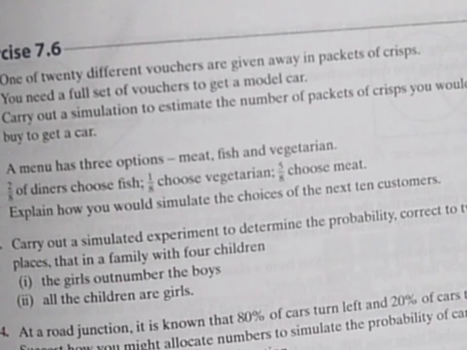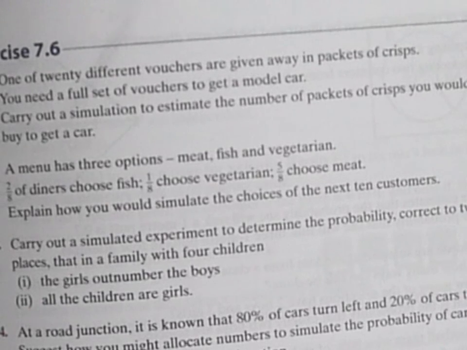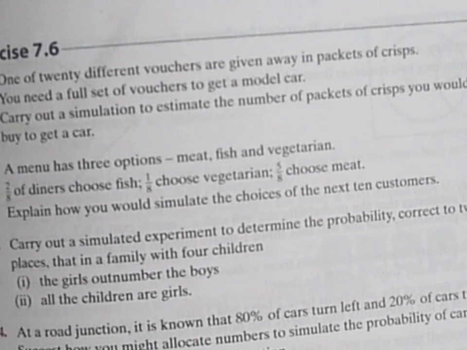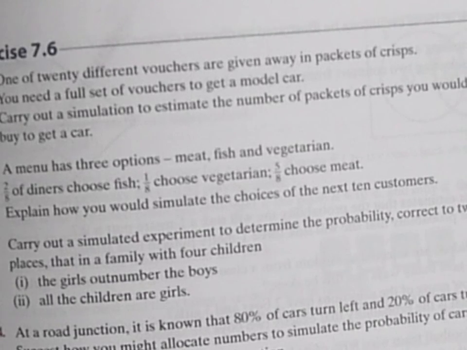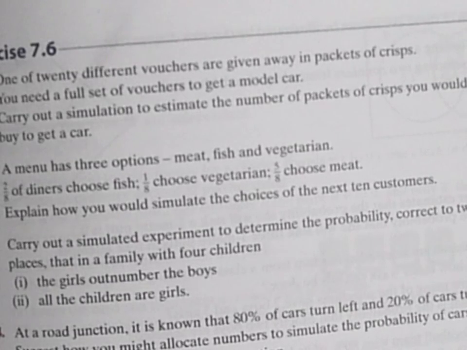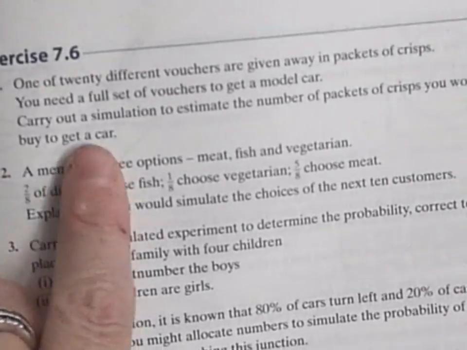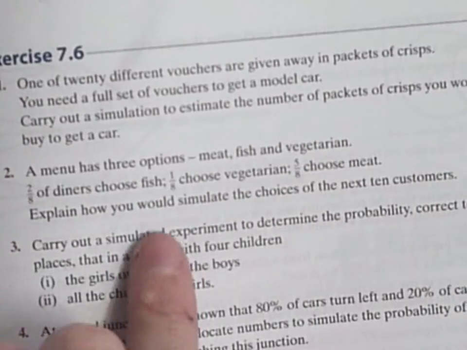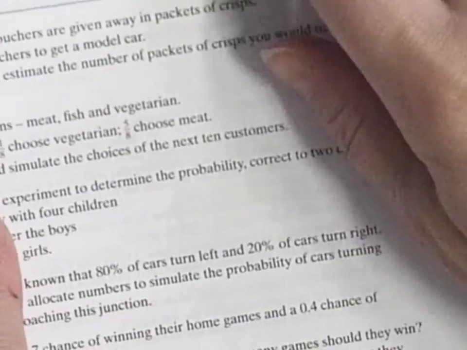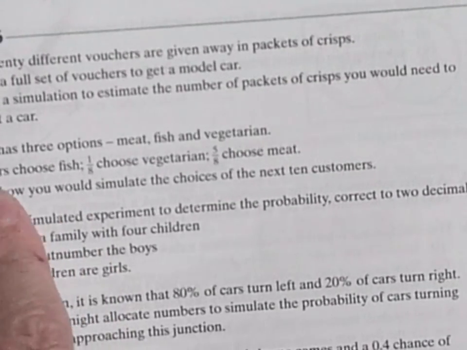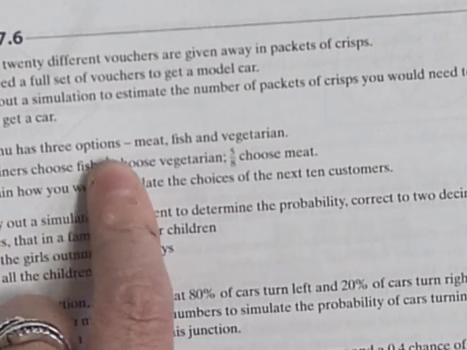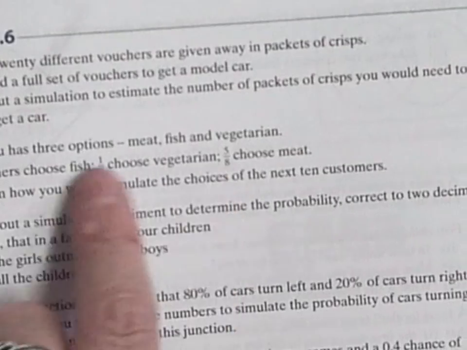Use a calculator, generate random numbers between 1 and 20 and see how long it takes you to get all the numbers, each number once. You're not going to carry out a simulation, and no one will ask you to carry out a simulation inside an exam.